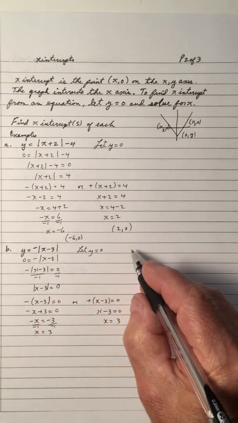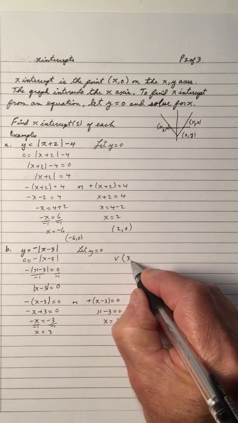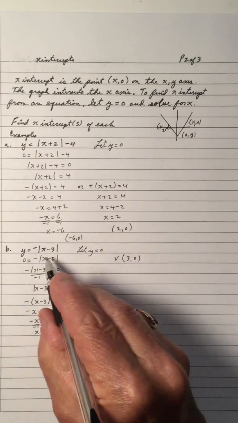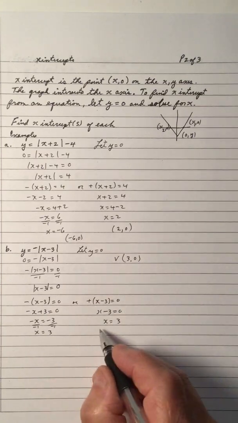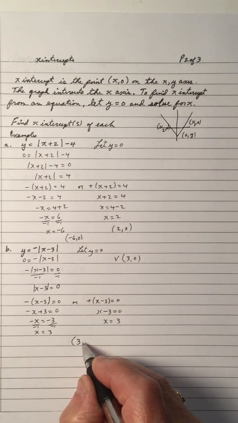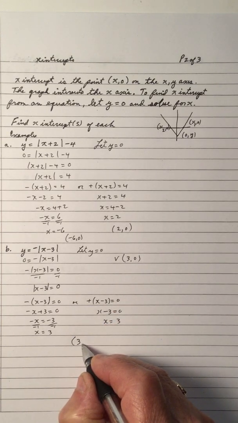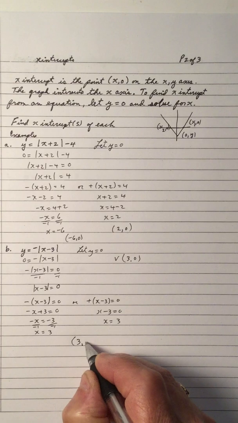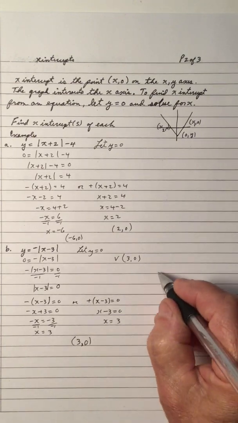Again, notice that the vertex is (3, 0). Automatically, the vertex lies on the x-axis, so the x-intercept is 3. So there's only one x-intercept because the vertex is on the x-axis. It only crosses the x-axis once, and when I say crosses, I mean intersects.